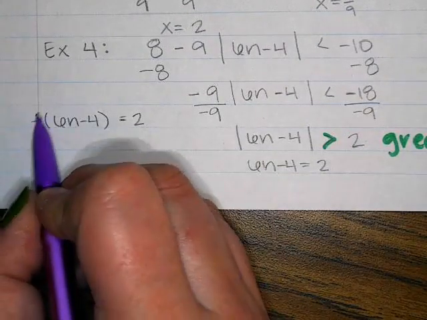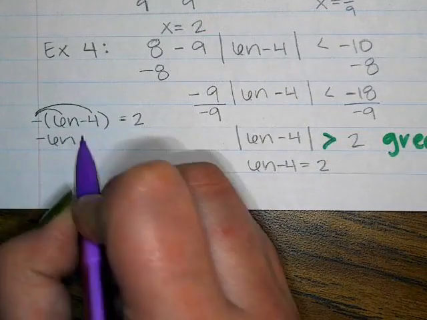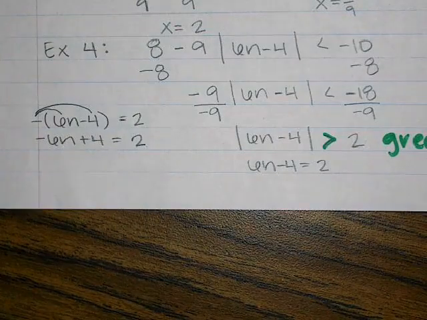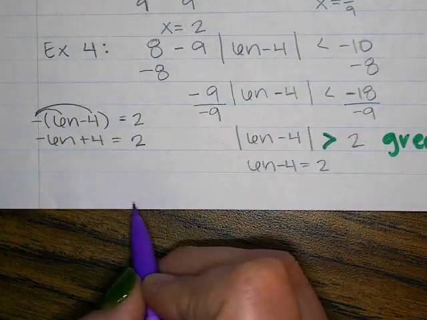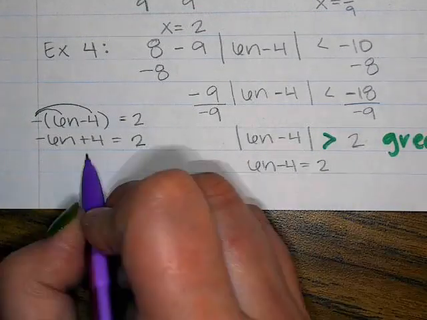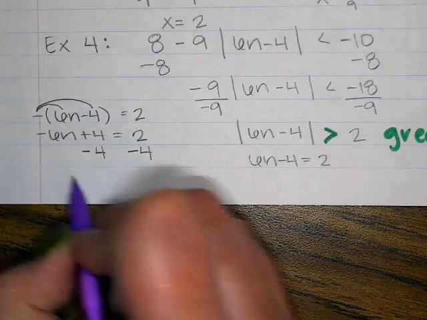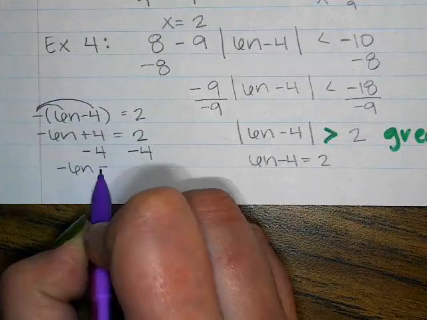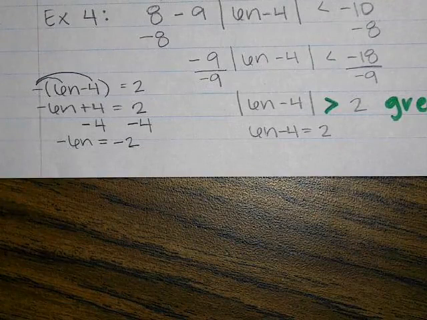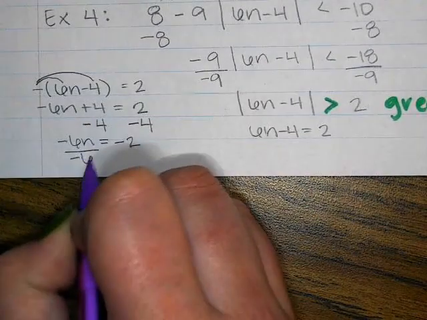Negative 6n plus 4 equals 2. Minus 4. And what are you guys getting for the n value? n equals 1/3. Okay.